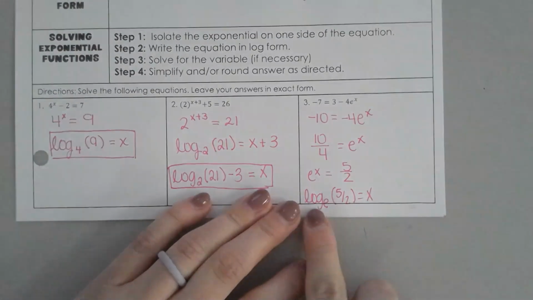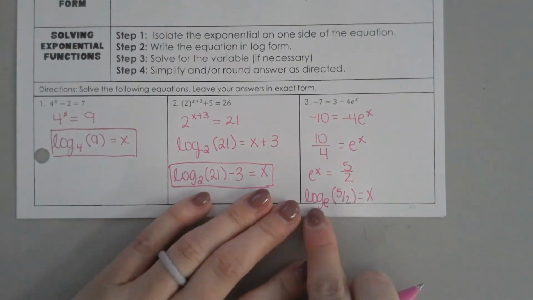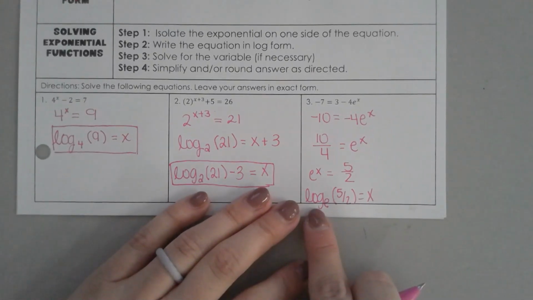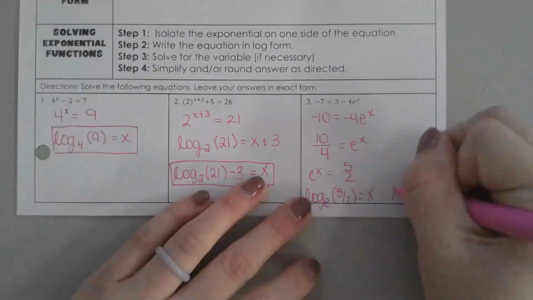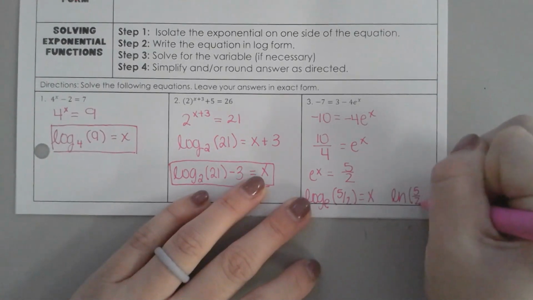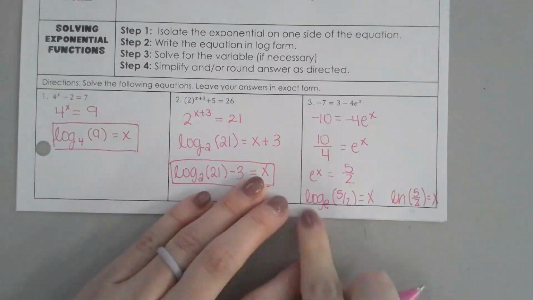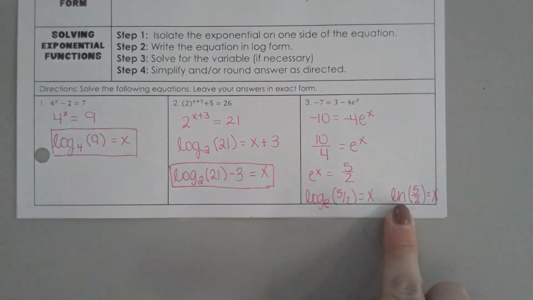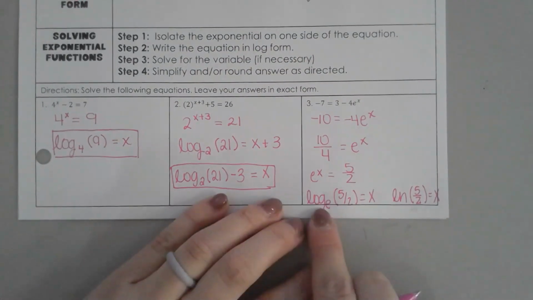This will not be an answer choice on your test. What would the answer choice be? Yes, natural log of 5 over 2. Log base e and natural log are the same thing. You will not see it written as log base e.